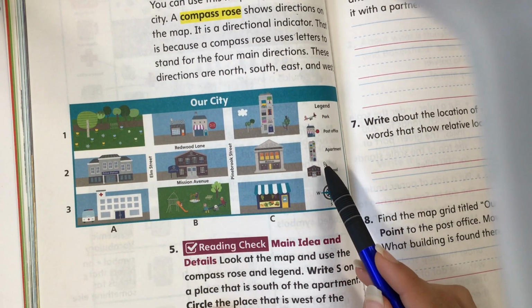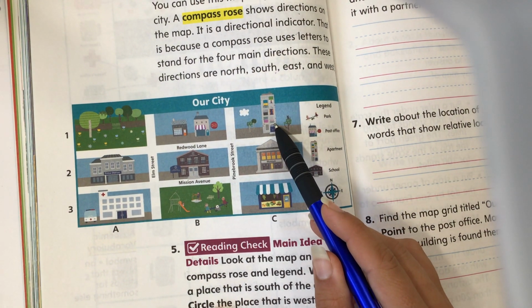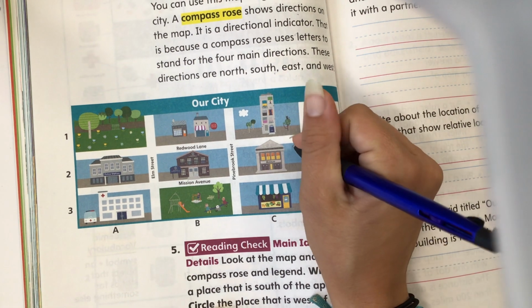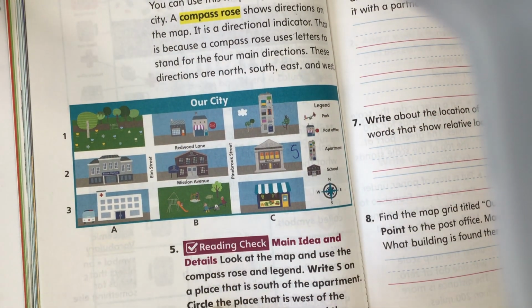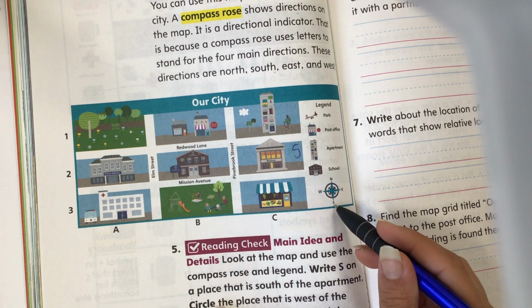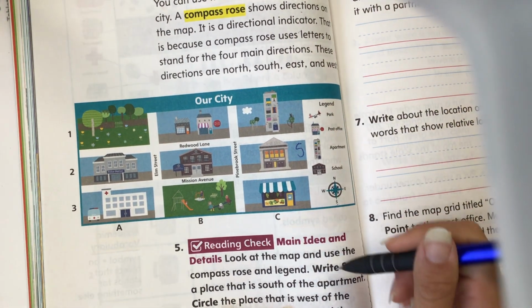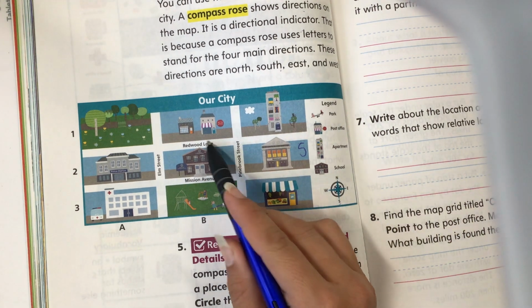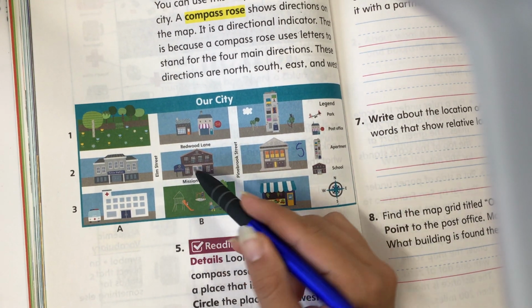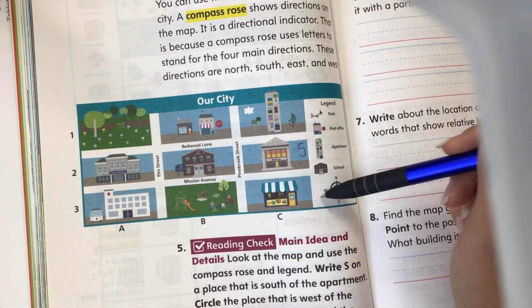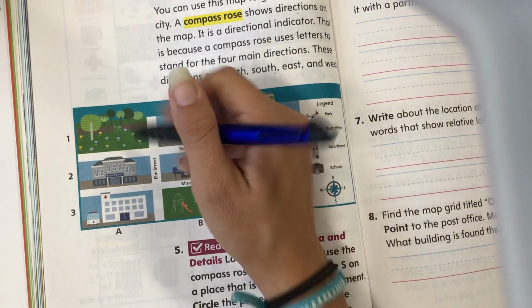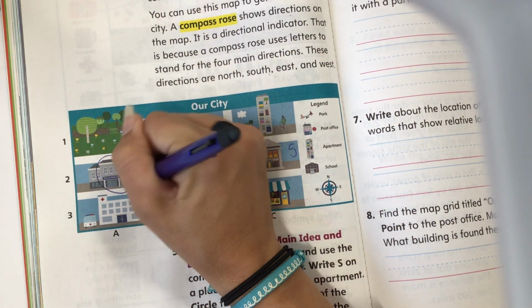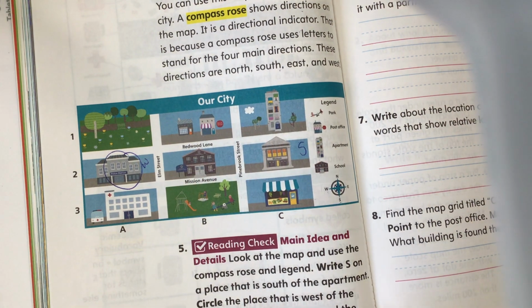Okay, so S on a place that is south of the apartment. So first I'm going to find apartment. There's an apartment. So this right here is south of the apartment because it's below. So here's the letter S, that means it goes down. Circle a place that is west of the school. So I need to find the school right here. And west is this direction. See, there's the W, it means it goes this way.